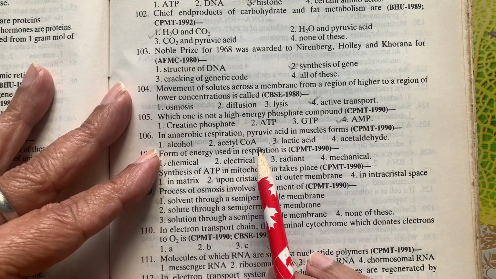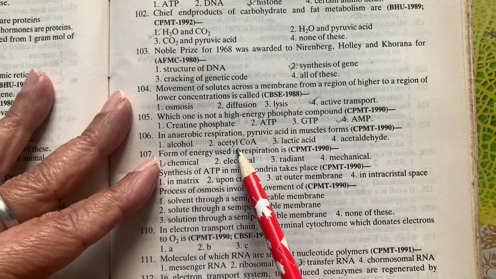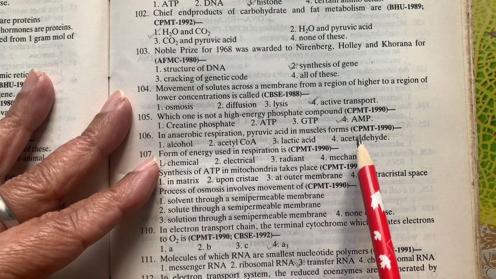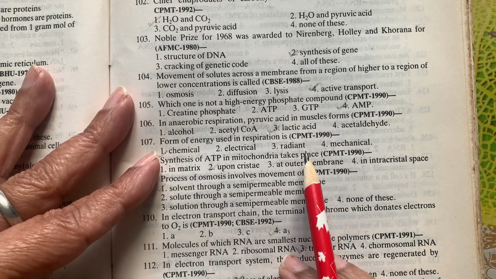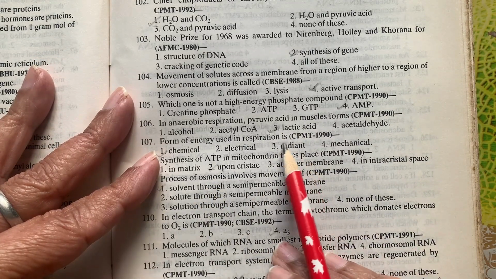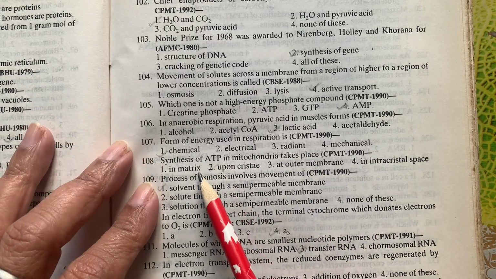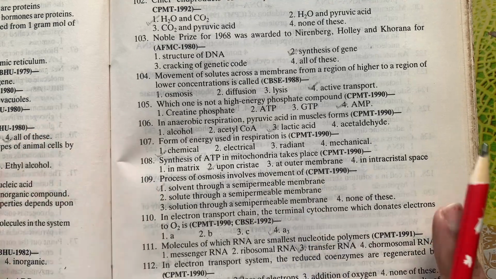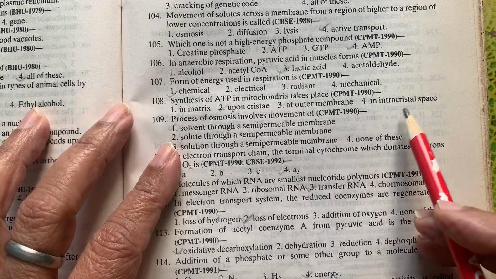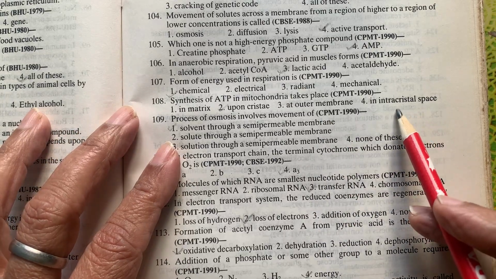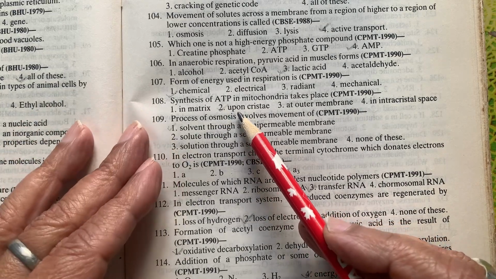In anaerobic respiration, pyruvic acid in muscles forms alcohol, acetyl coenzyme A, lactic acid, acetaldehyde. It is lactic acid. Form of energy used in respiration is chemical, electrical, radiant, mechanical. It is chemical. Synthesis of ATP in mitochondria takes place in matrix, upon cristae, outer membrane and intercristal space. The correct option is upon cristae.